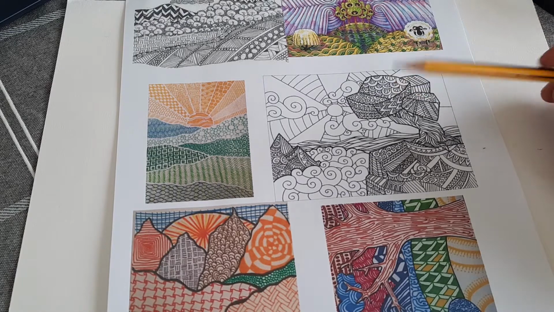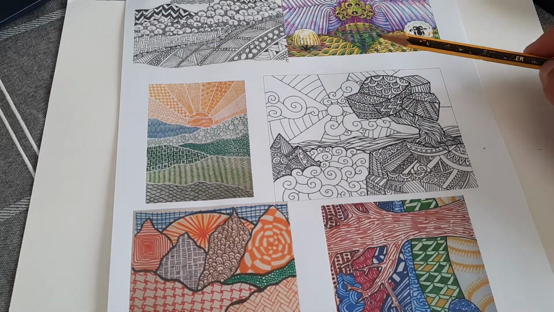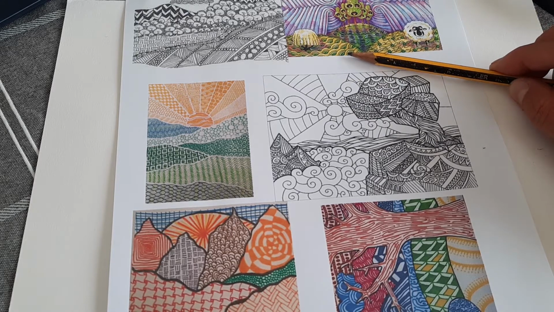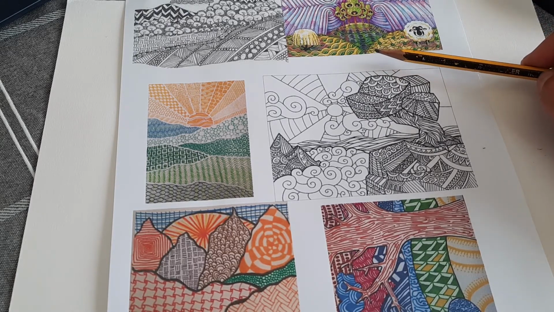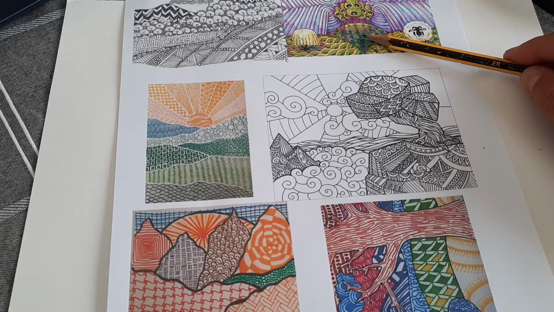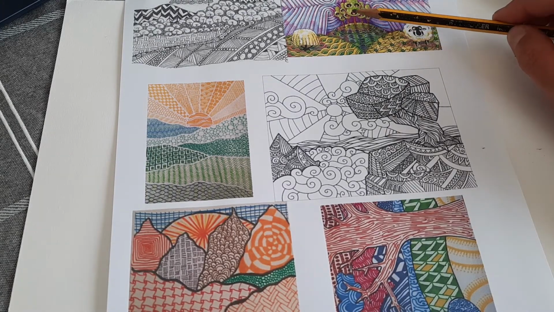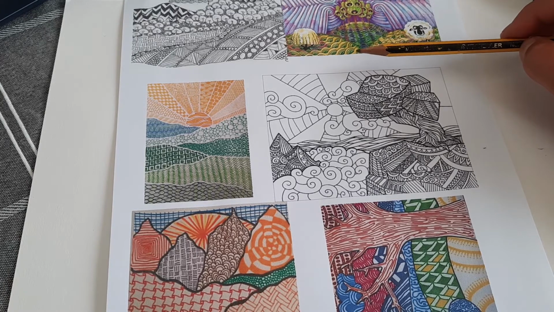All right, so what I want you to try and focus on is as you are in the foreground, which is here and here, your marks are probably going to be a little bit further apart. And then as you start to go towards the distance, they will get a little bit closer together, and then even further into the distance, they'll get even closer together. So maybe you can try and have a little bit of a play with that as well.